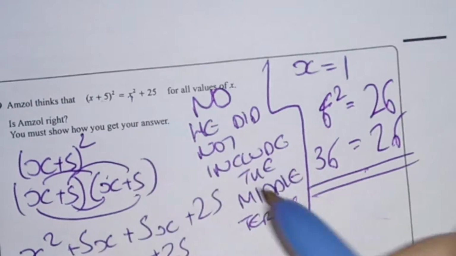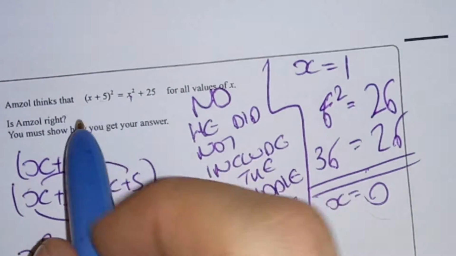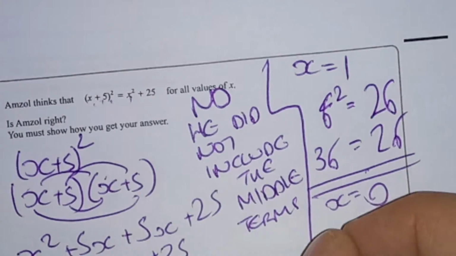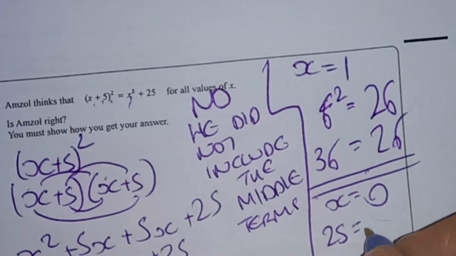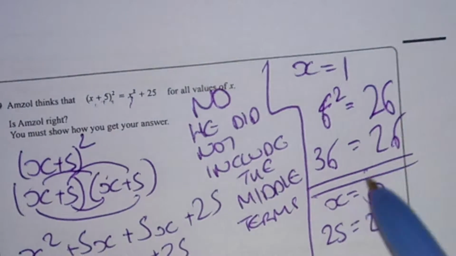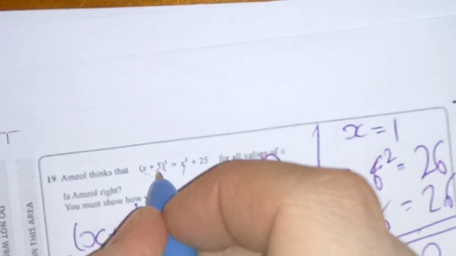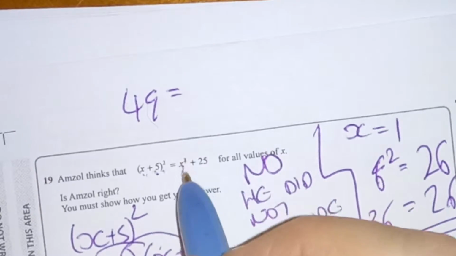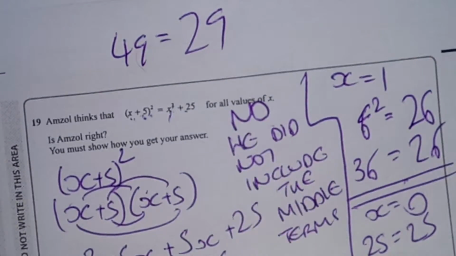Okay, doesn't matter which ones we substitute in, I think a lot of them don't work. Let's say x equals 0. 0 plus 5 is 5, 5 squared is 25. On this side, 0 squared is 0. Oh, but there is one situation that works, but just try a few just in case. I'm going to just try one more. Let's just try 2. 2 plus 5 is 7. 7 times 7 is 49. 2 squared is 4. 4 plus 25 is 29. Another reason why it doesn't work. But again, say no, if you substitute some values in, it does not work.